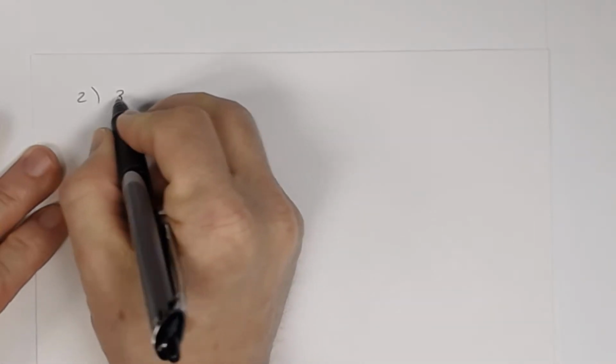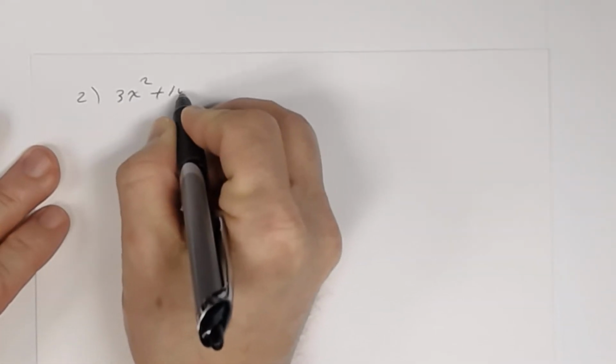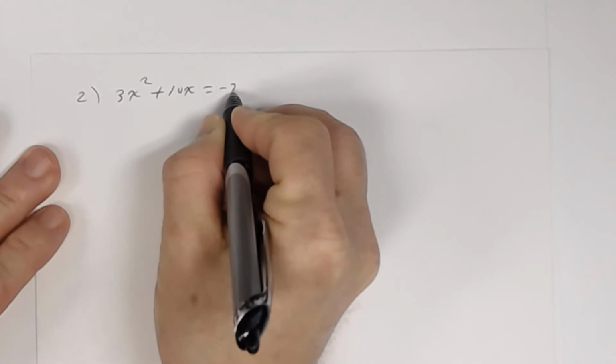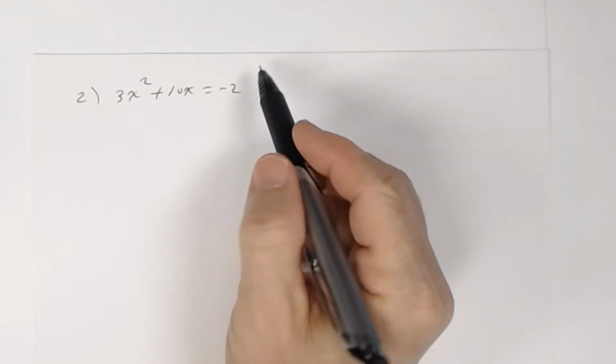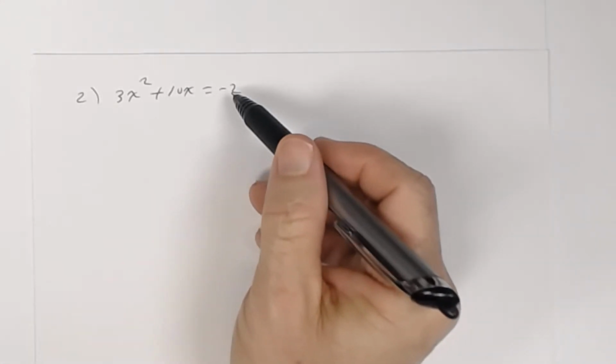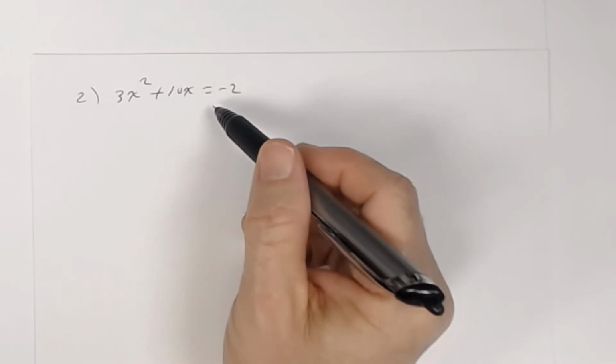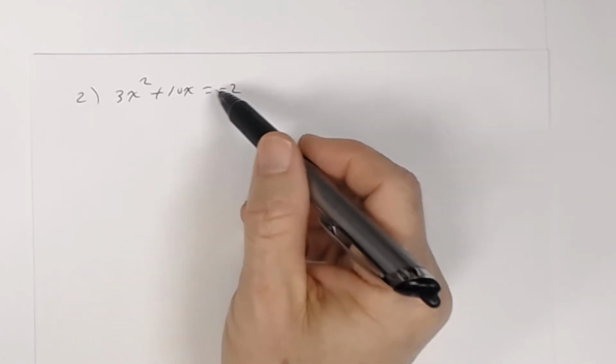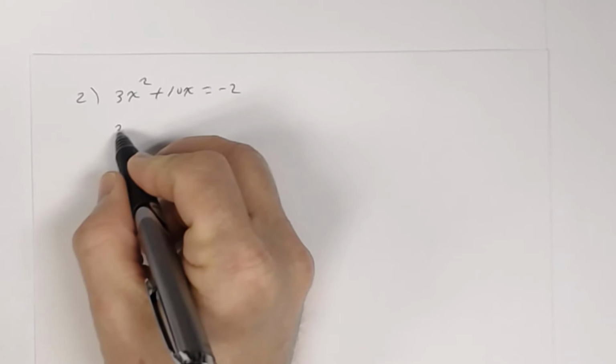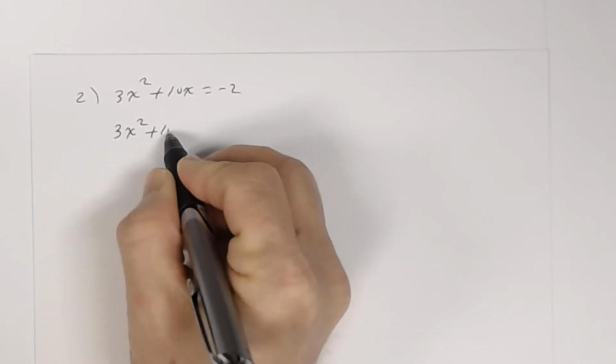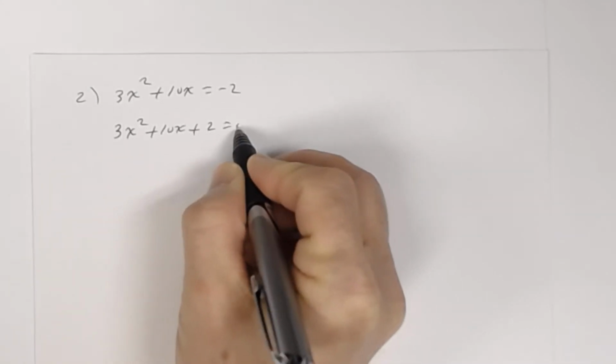Okay, so let's look at number 2. I have this problem number 2. I have 3x squared plus 10x equals a negative 2. All right, so first of all, recognize that this is not in standard form. So this quadratic equation is not in standard form, so I have to bring the negative 2 over. So when I do that, I get 3x squared plus 10x plus 2 equals 0.